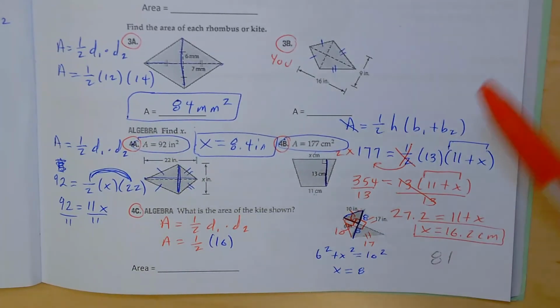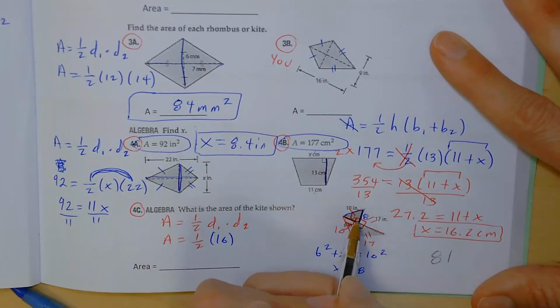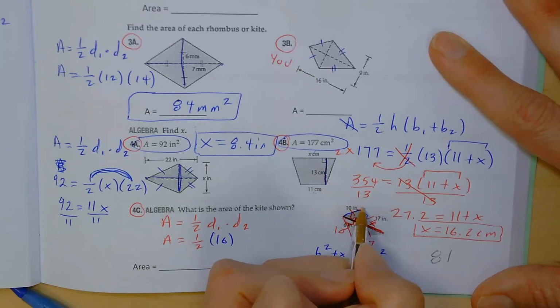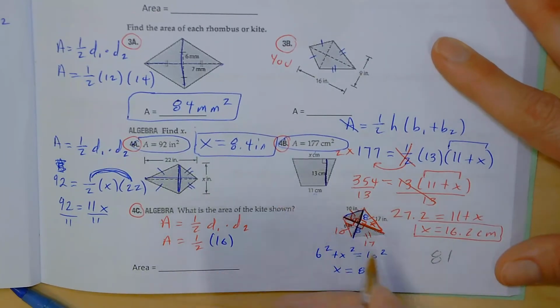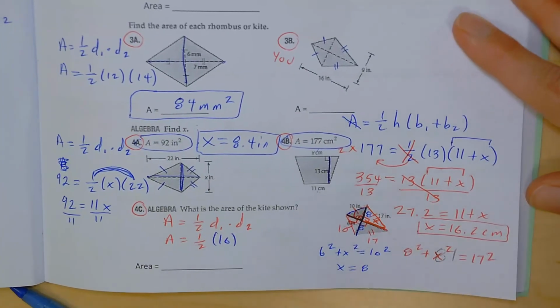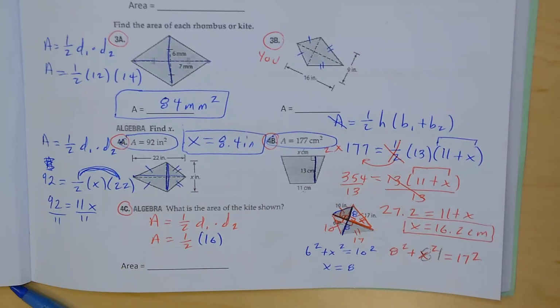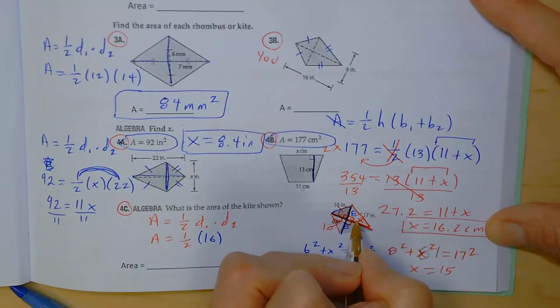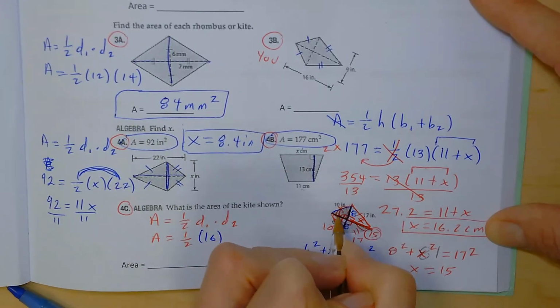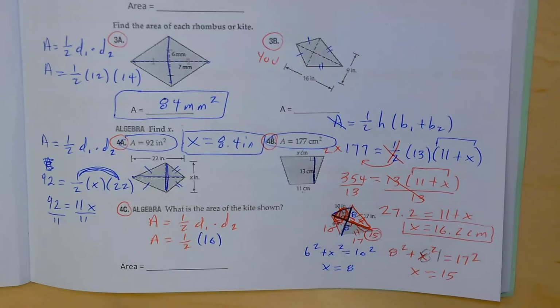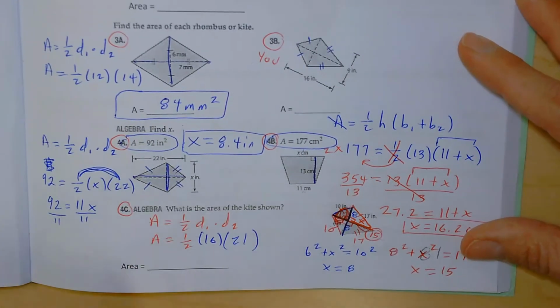And then I'm going to also need to be using this diagonal. Well, I know this piece is 6, but I need this piece. So I'm going to have to put an x on that. And I'm going to use Pythagorean theorem one more time. So I'm going to do 8 squared plus x squared equals 17 squared. I'm going to solve that with Pythagorean theorem. I'm going to get x equals 15. Okay, so that means this piece is 15 and this piece is 6. We have to add those together because we need that entire diagonal. So it's 15 plus 6, which is going to be another diagonal of 21.